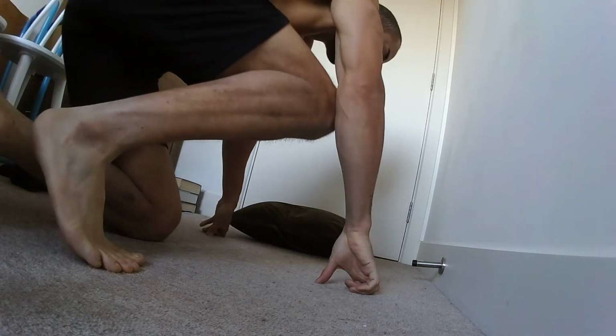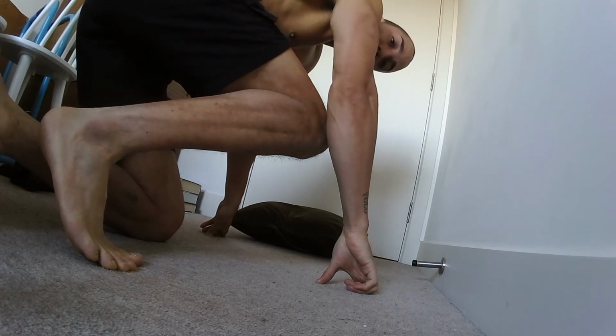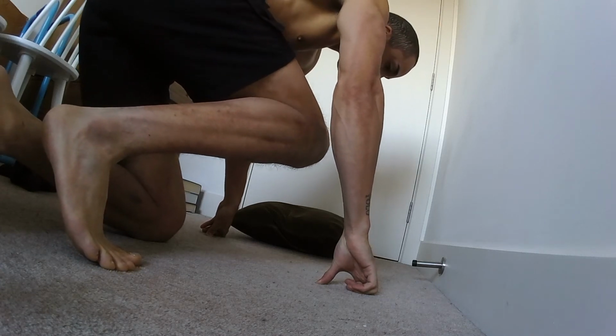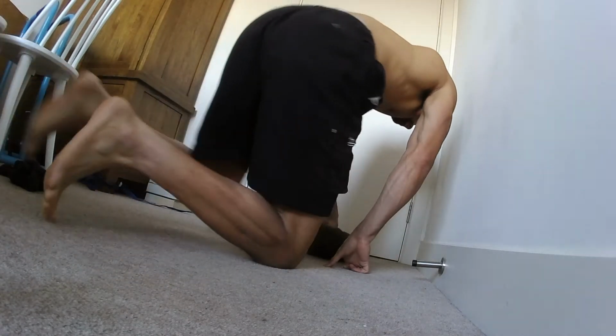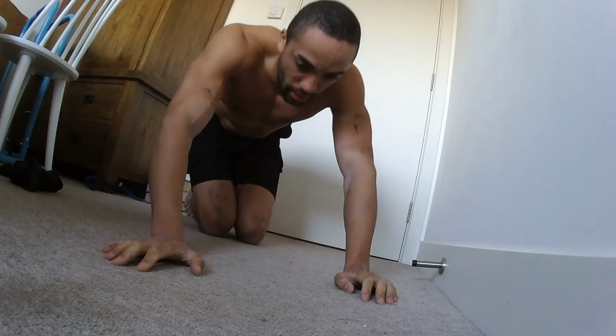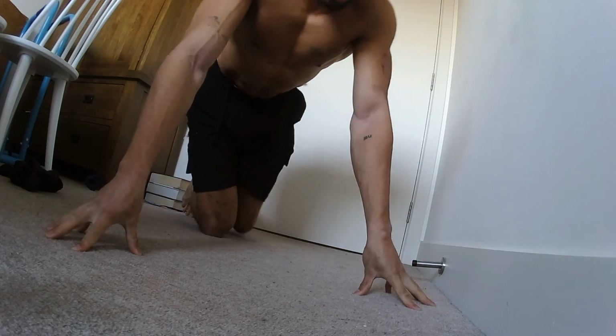Nah, can't really have the full rep there, so skip that. This is fingertip push-ups, one leg in the air, one set.